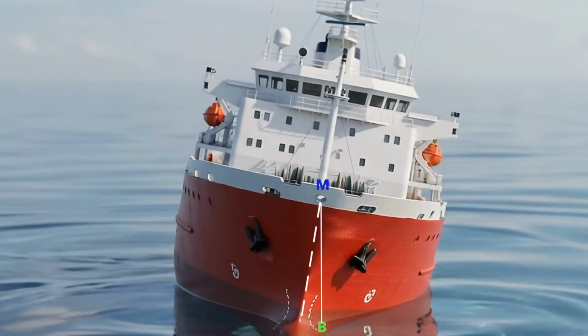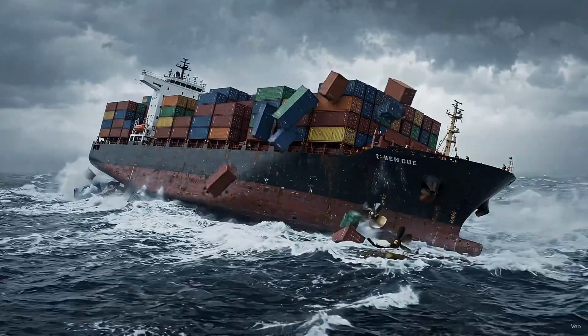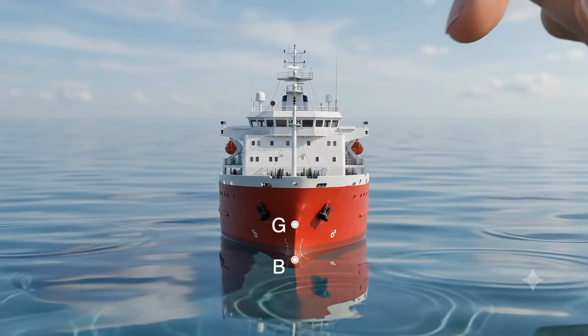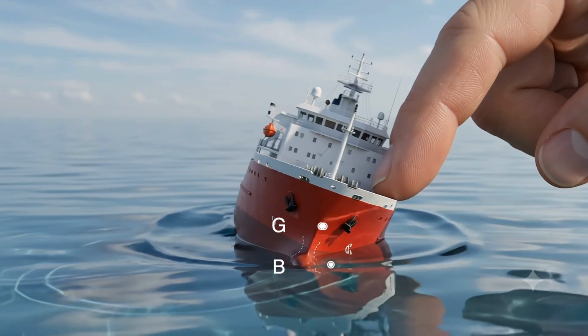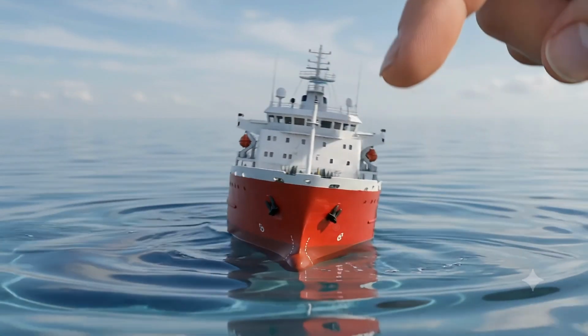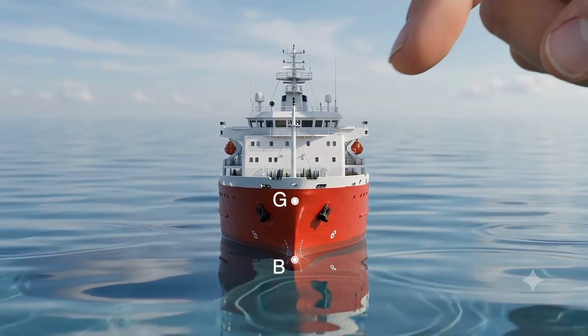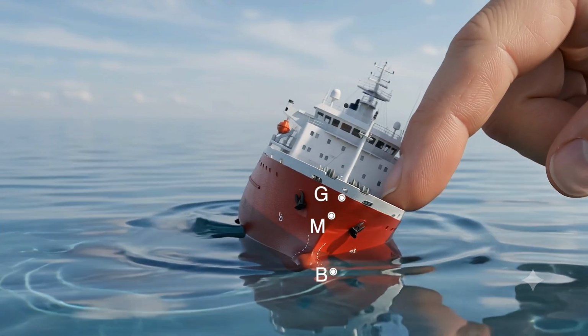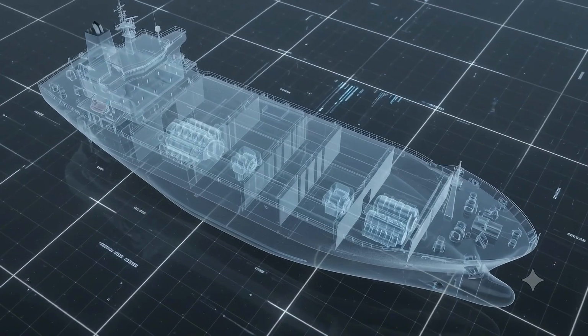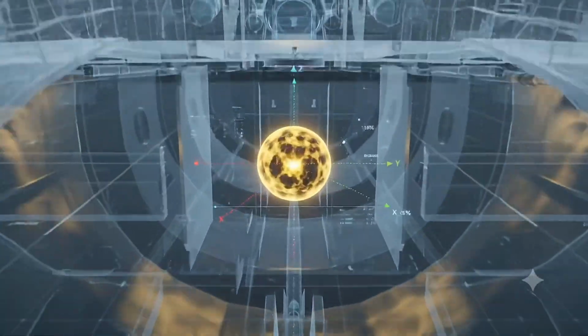In simple words, the metacenter is the point where the new line of buoyancy intersects the original vertical line of the ship after a small tilt. This point is very important because it helps us decide whether the ship is stable or unstable. If the metacenter lies above the center of gravity, the ship tends to return upright. If the metacenter lies below the center of gravity, the ship tends to heel further and may become unstable. So, the metacenter acts like a reference point for initial stability.